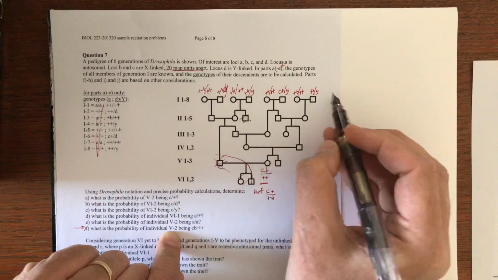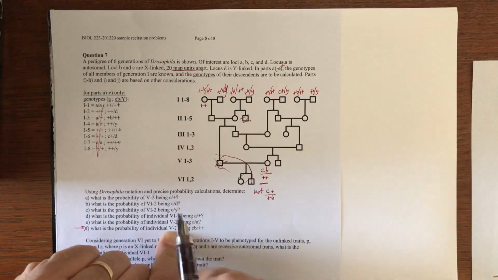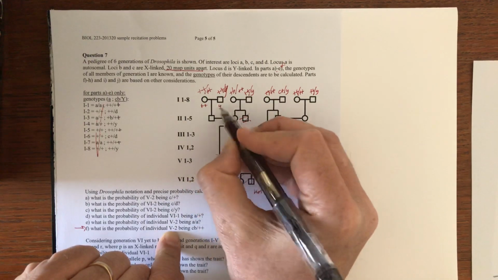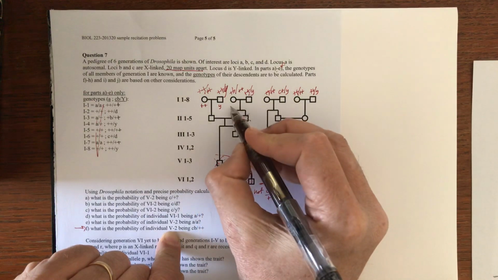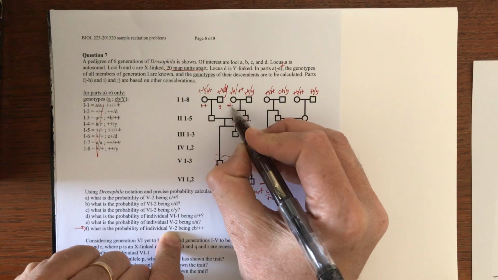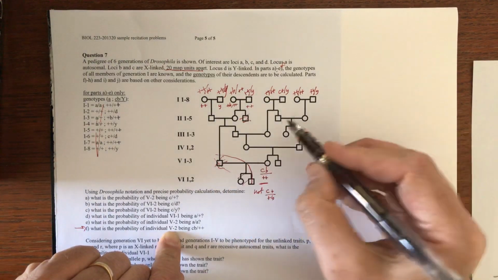So we care only about what gamete she can make. She can make a wild type gamete. He can make wild type or Y. In this case, he only makes Y because his descendant is male. Likewise, this individual, she can make plus B or plus plus. We only care about his plus plus.